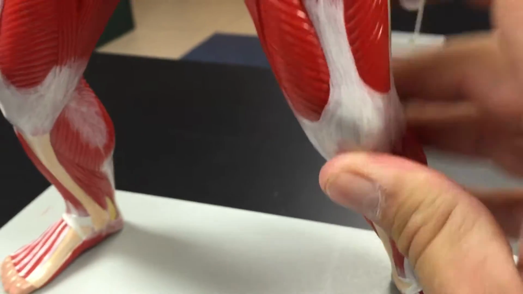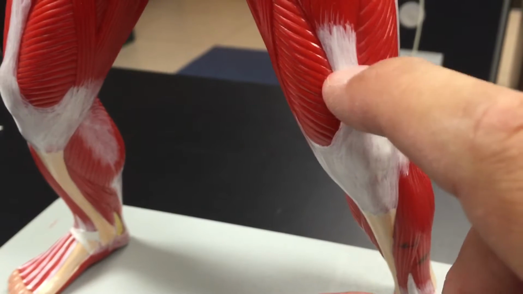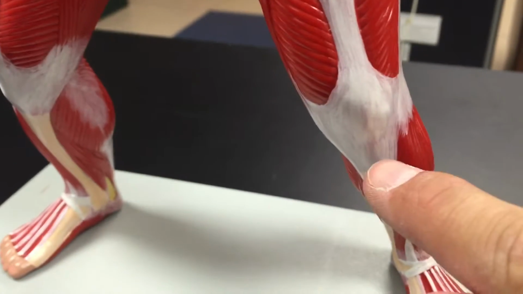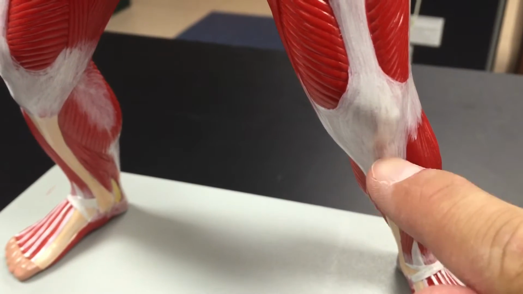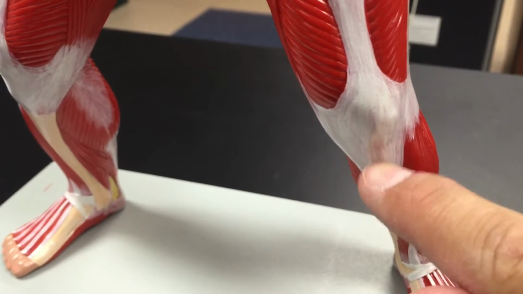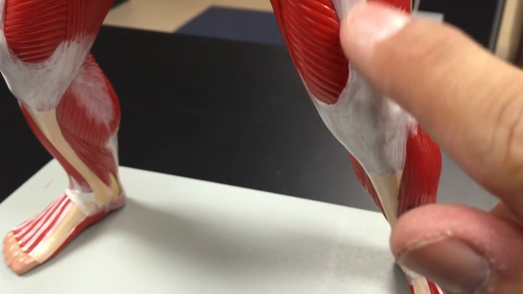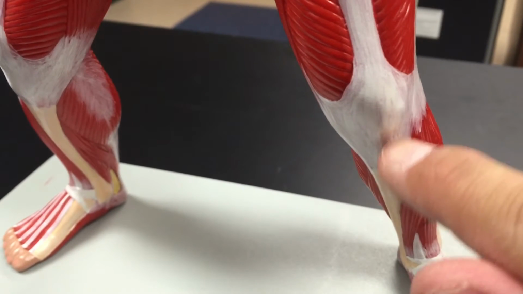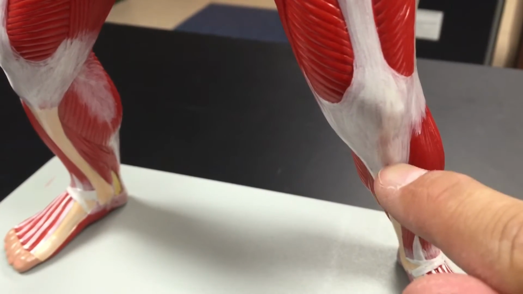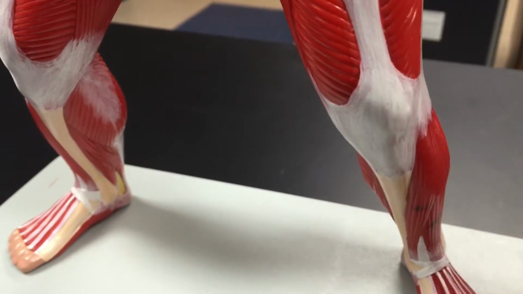Okay. Now, the quadriceps tendon is this tendon above the patella. The patellar tendon is essentially the same one. It's just a different spot below the patella. So you have the patellar tendon down here below the kneecap, quadriceps tendon above.